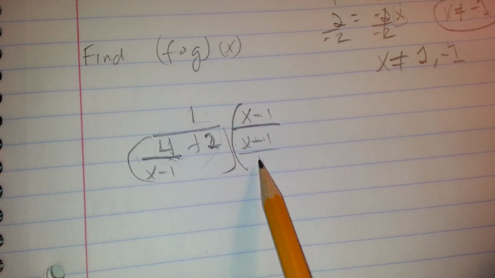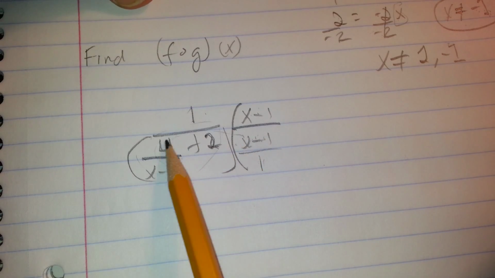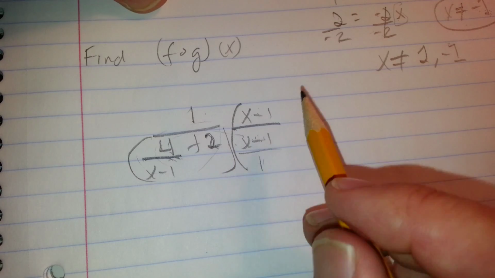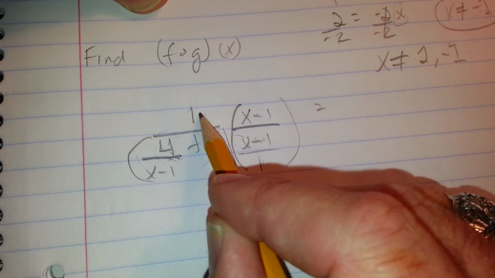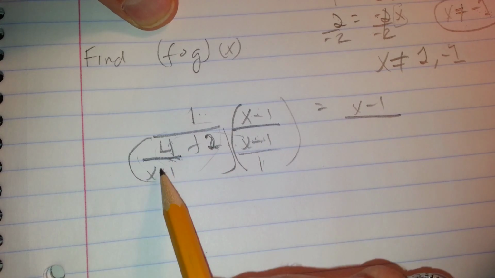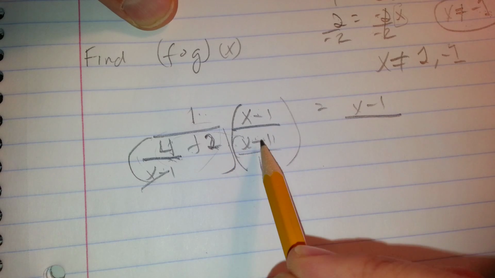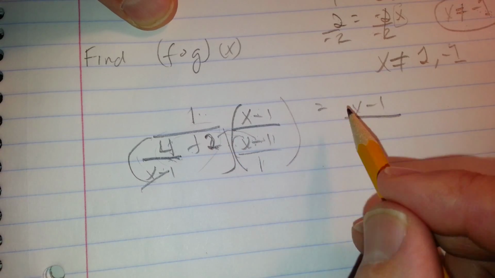This is a fraction, and we're going to multiply using the distributive property times this and times this. So in my numerator, I'm going to get this times 1 is x minus 1. This times 4 over x minus 1 cancels that out. And then I've got 2 times x minus 1.